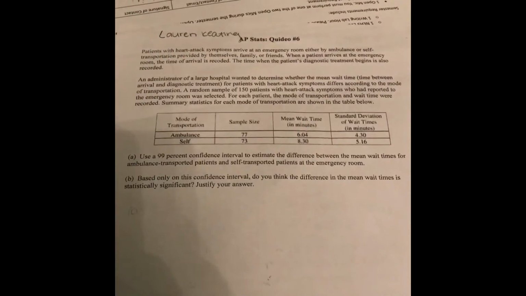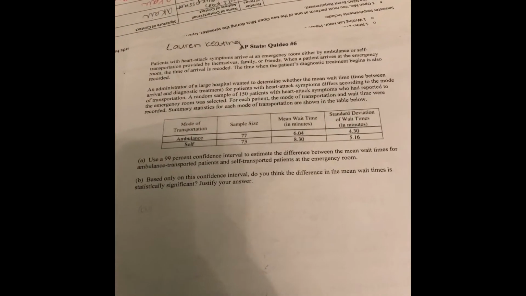Part B asks, based on only this confidence interval, do you think the difference in the mean wait times is statistically significant, and to justify your answer? I think that we can reject the null because a difference of 0 is not within the 99% confidence interval. We would reject the null that mu of S minus mu of A equals 0, and there is strong evidence at a 1% significance level that mu of S is larger than mu of A.